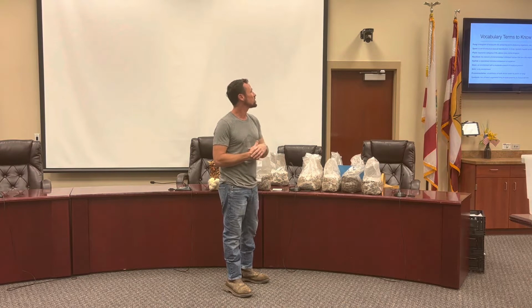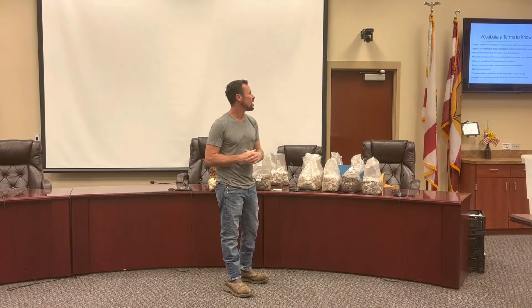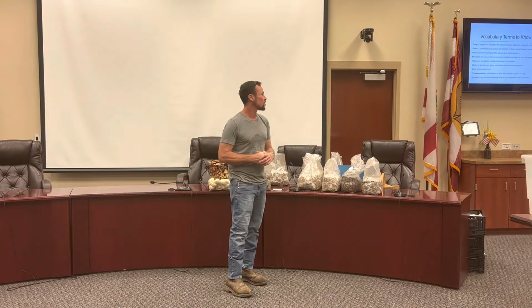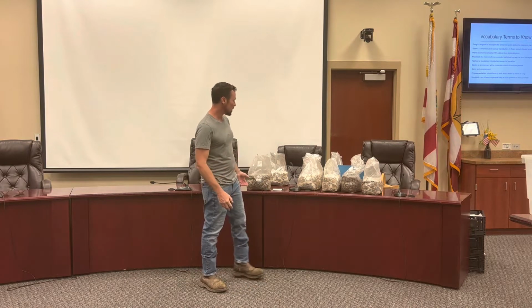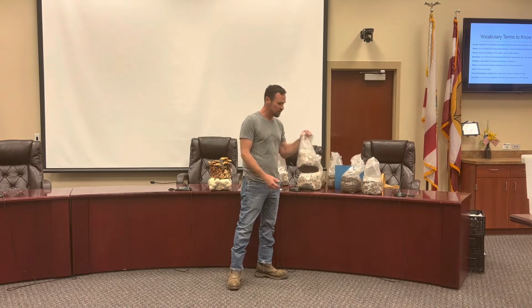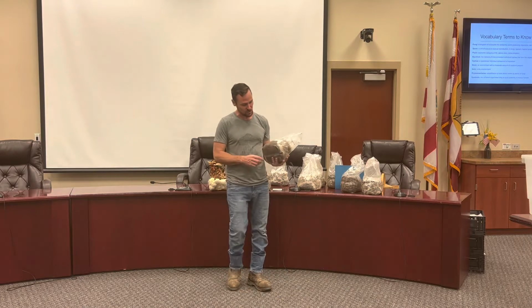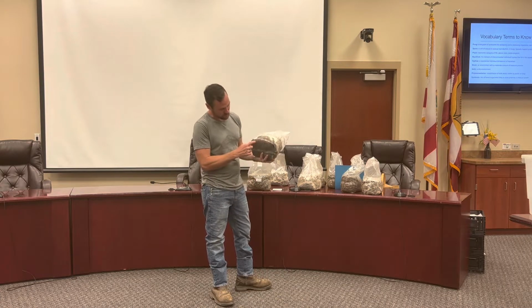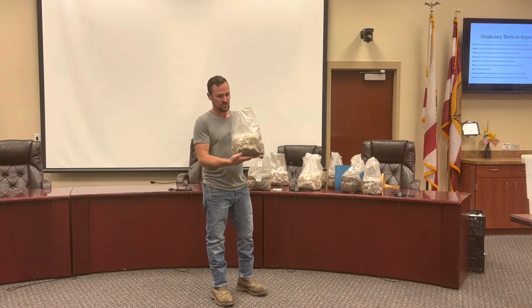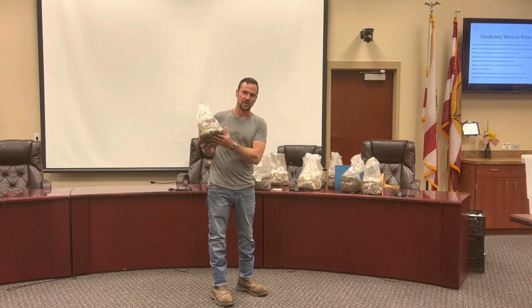So mycelium is a network of interconnected individual hyphae that form the vegetative structure of fungi. So you can see the mycelium in these bags here. You can see it spreading throughout the bag. You can actually see this margin here where it hasn't spread yet. So you can see that these are filled with sawdust.